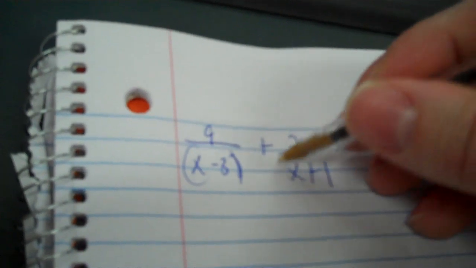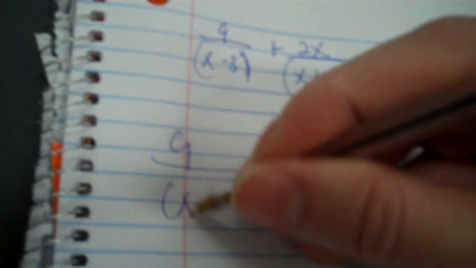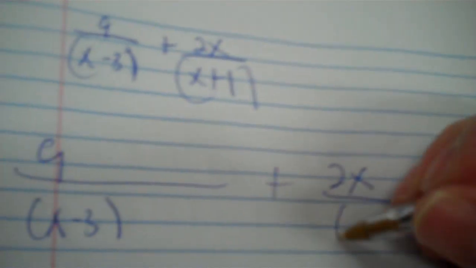Do the next one. We got 9 over x minus 3 plus 2x over x plus 1. Okay. No parentheses on top. You need them on bottom. Those are just monomials. Okay. Drop your tops. Bottoms have 2 terms, but I don't think that has a GCF or is a DOPS, so it can't be factored. Neither can that one.